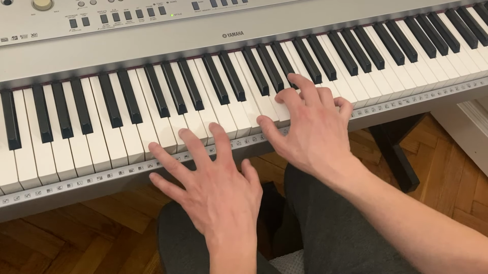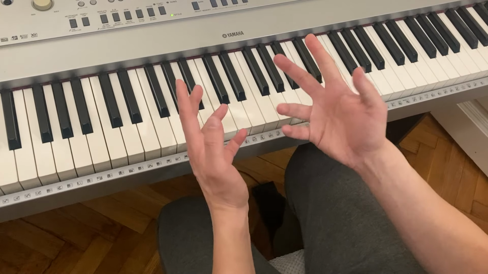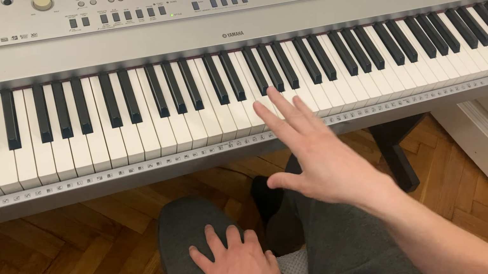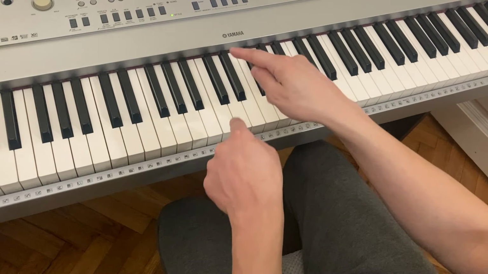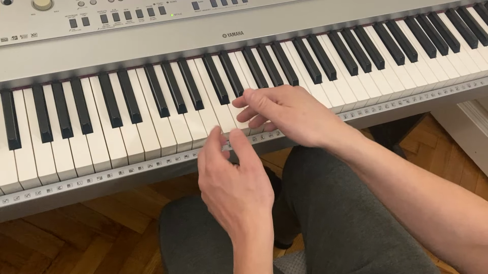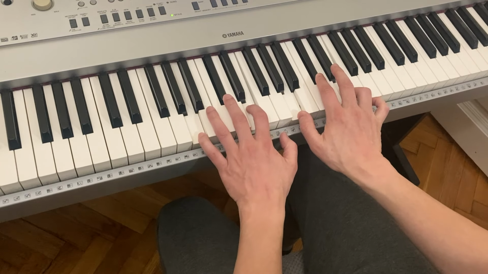So I'm not doing this from muscle memory necessarily. My brain is just throwing in the next note that I need to play, and then I see the shape of that key in that chord in that key, and my fingers just land on it.